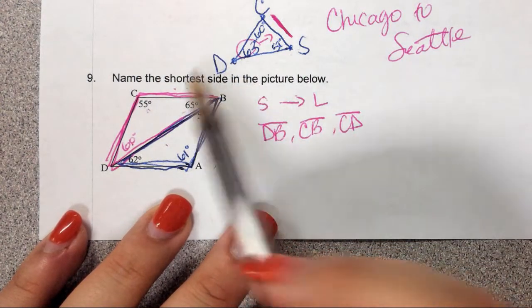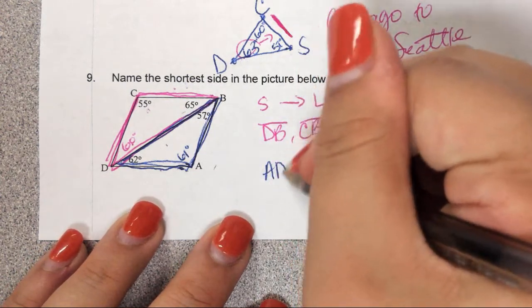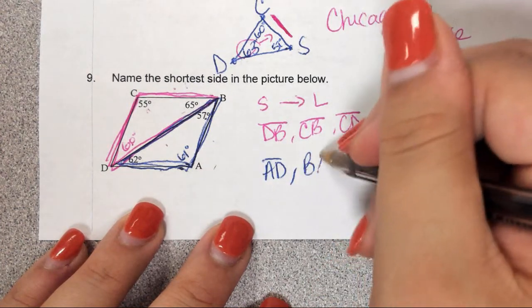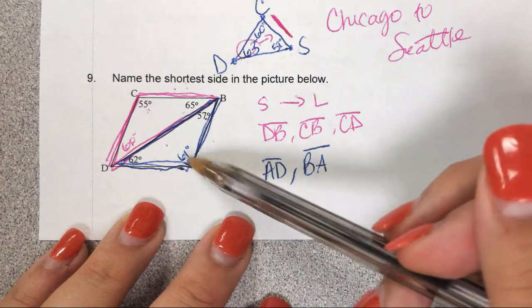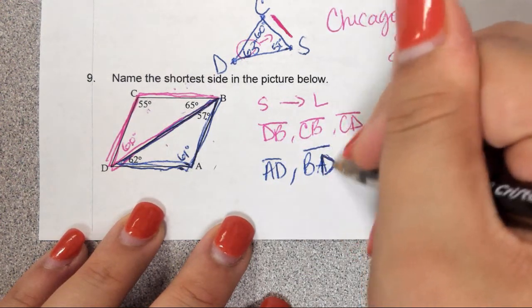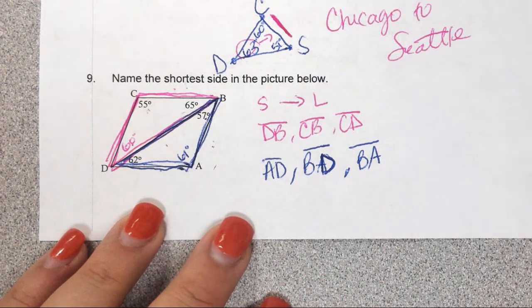So again, I want the shortest side. So my shortest angle is this one. So across from that is AD. Then it's 62 is BA. Then it's 61 is BD. And then 62, which is BA or AD.